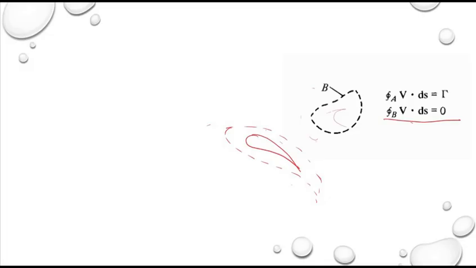Now, we saw the Kutta-Joukowski theorem and we got the equation for lift per unit span. What is the purpose of all this? Why are we studying all this? The purpose is to use this approach, using the definition of circulation, in order to obtain lift.